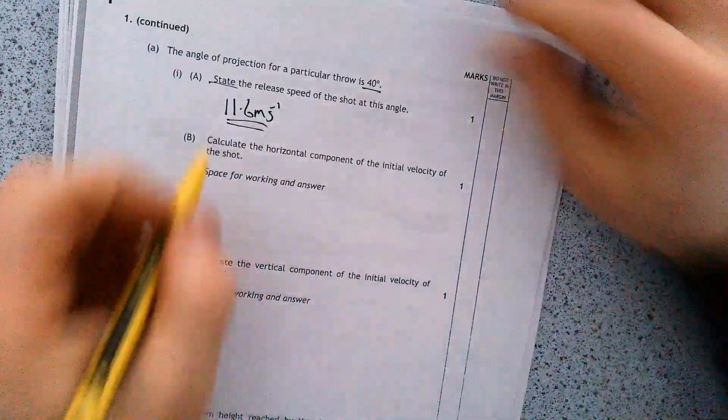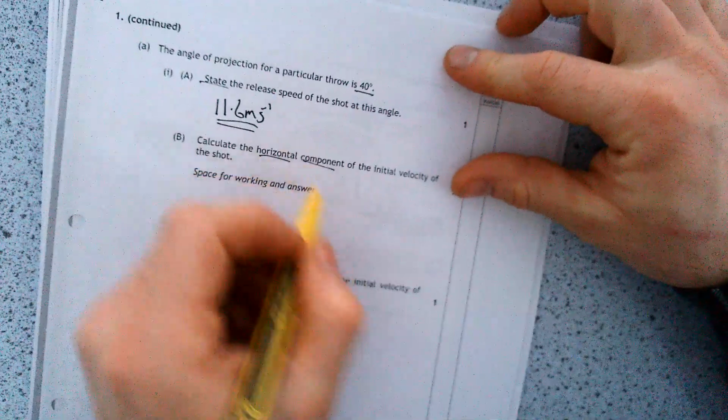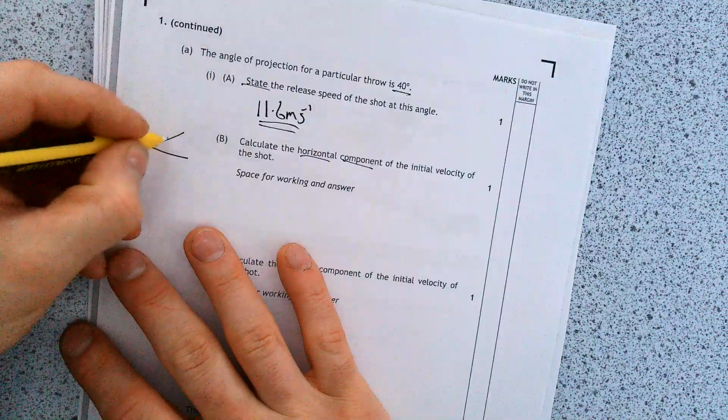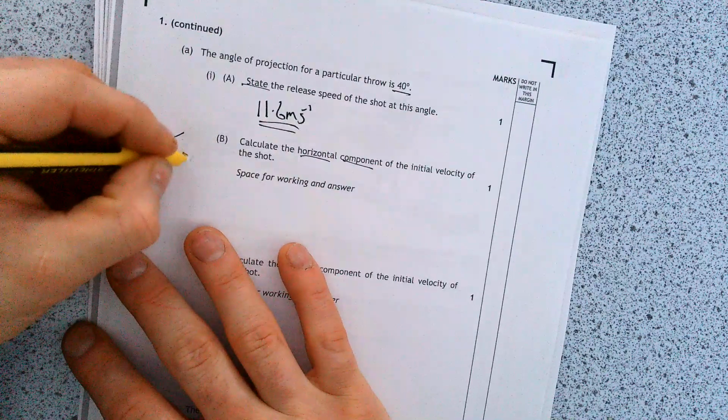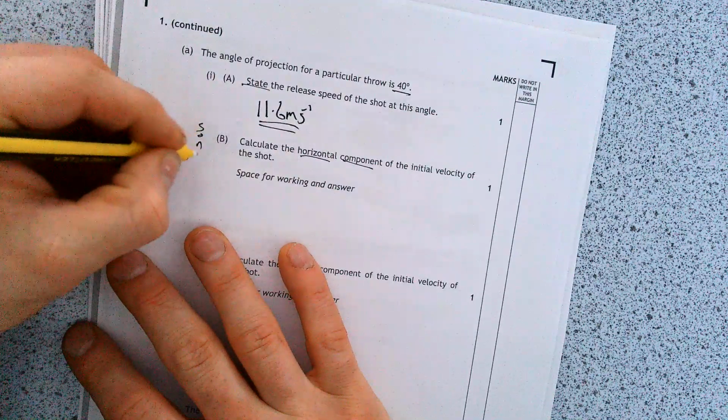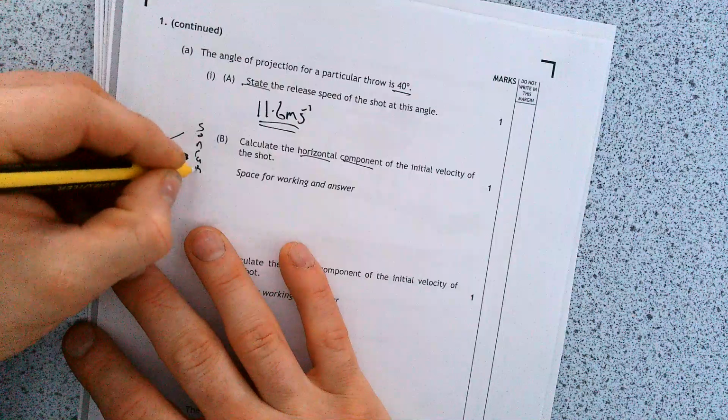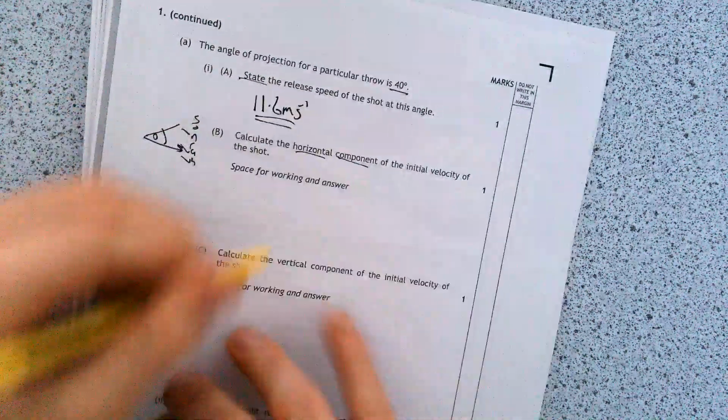Calculate the horizontal component of the initial velocity of the shot. So I want the adjacent. I've got the hypotenuse, I want the adjacent, so it's cosine.